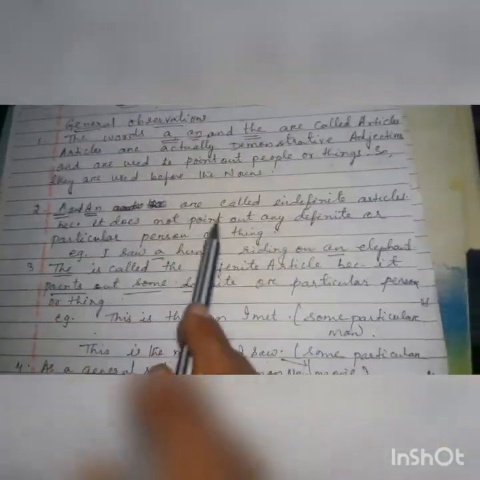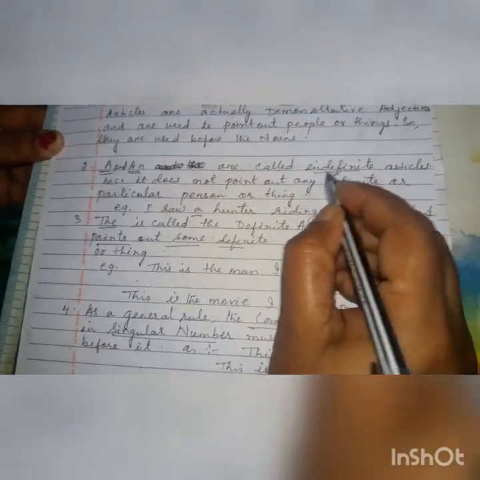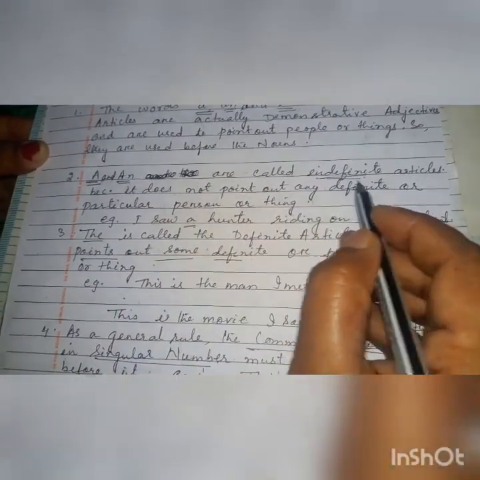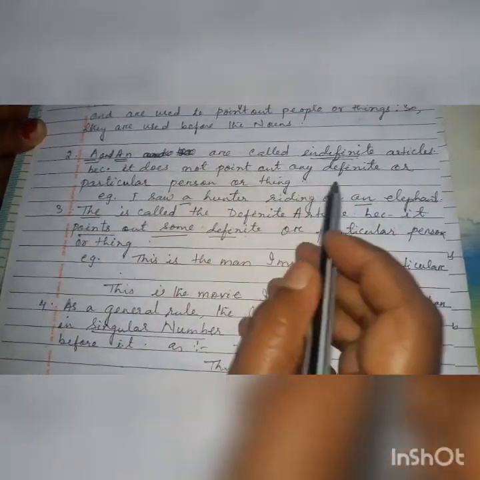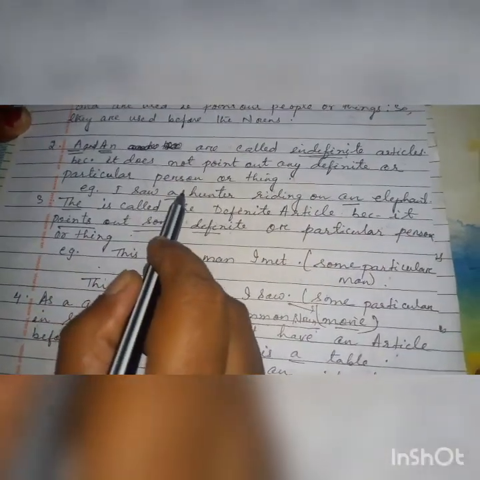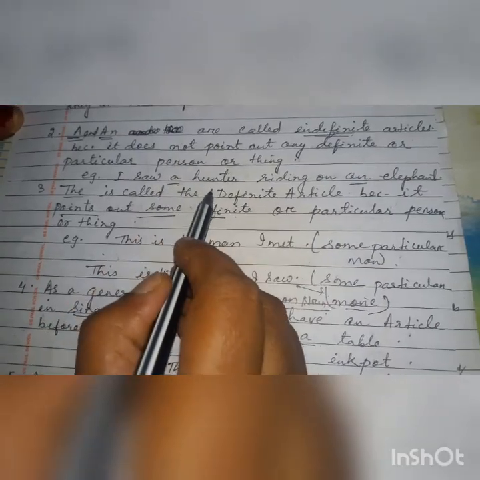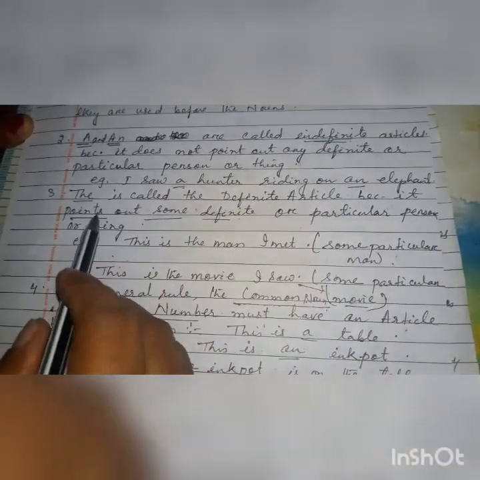A and an are called indefinite articles. Remember children, a and an are the indefinite articles because they do not point out any definite or particular person or thing. For example, I saw a hunter riding on an elephant.